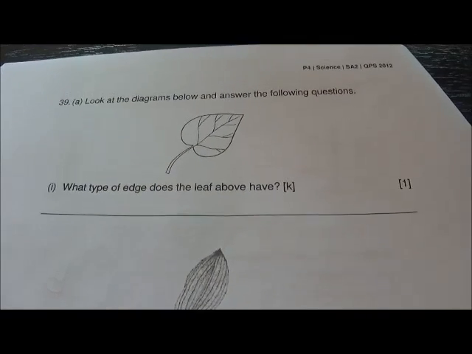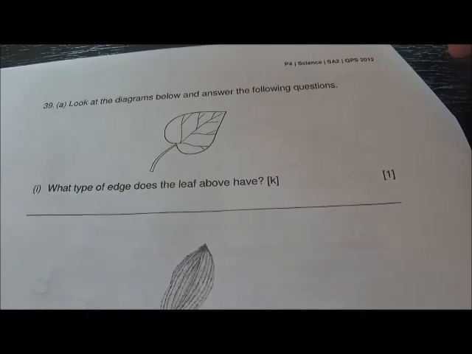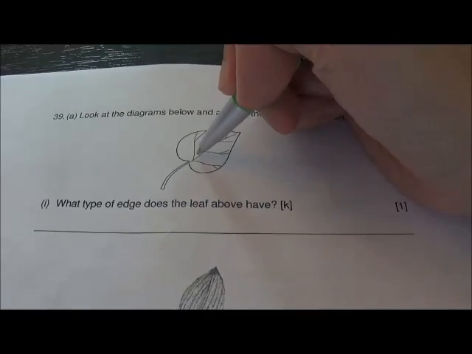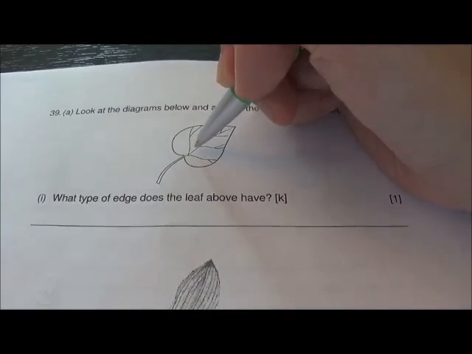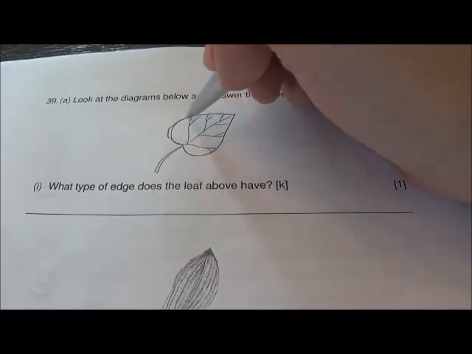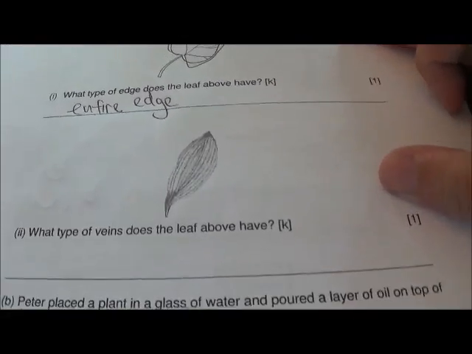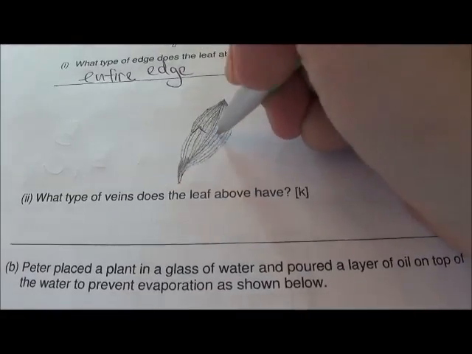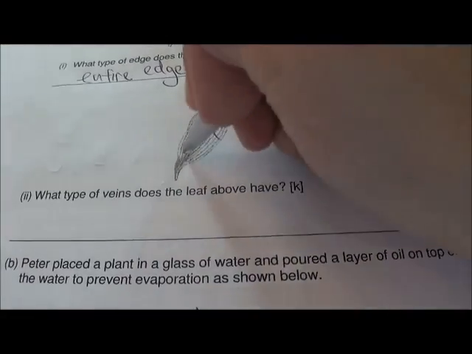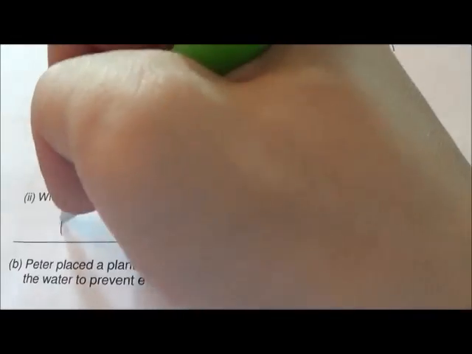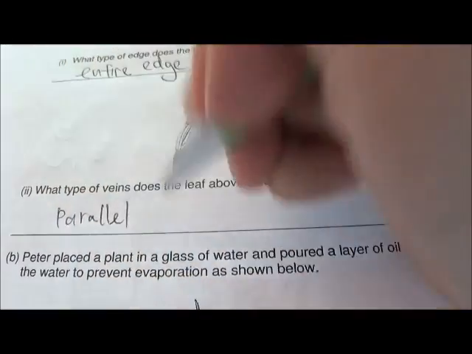Okay, question 39. Look at the diagram and answer. What type of edge does the leaf have? Okay, so this is an entire edge, because you see it's one stroke, so we call them entire. There's no breakup, so this is an entire edge. Alright, and then what kind of veins do these have? You see these lines are like parallel lines. They are straight lines, so this one is actually parallel veins.